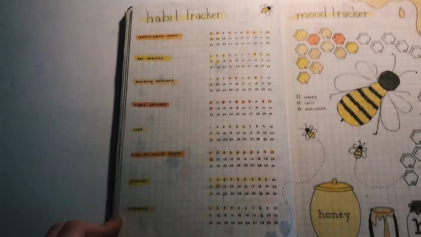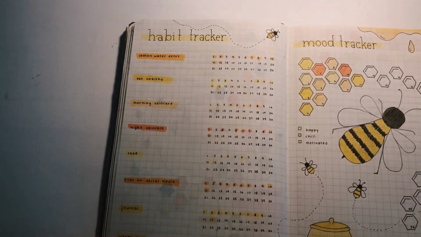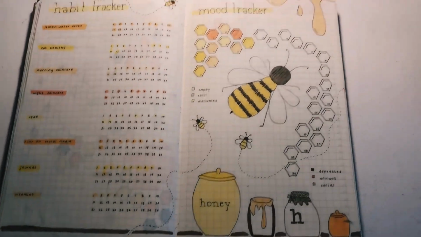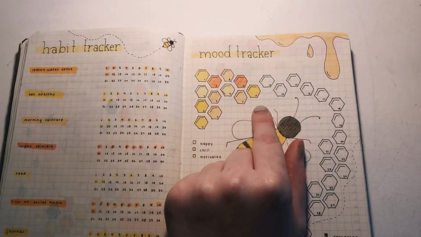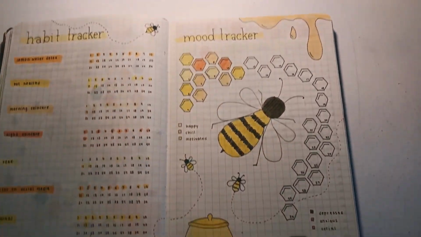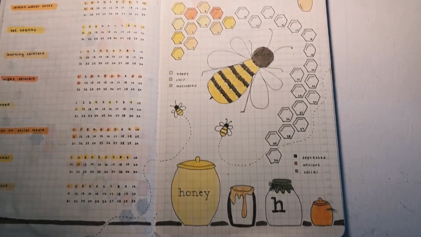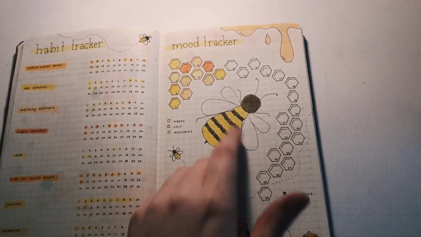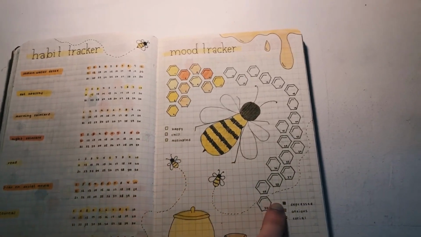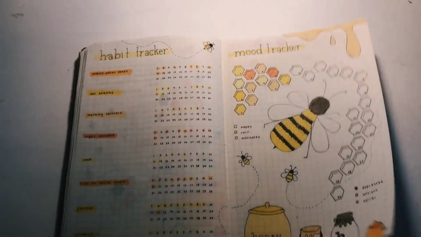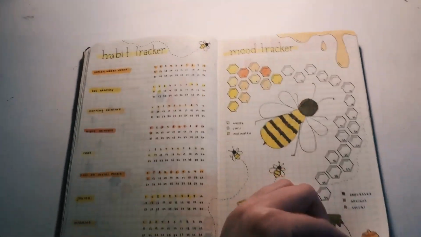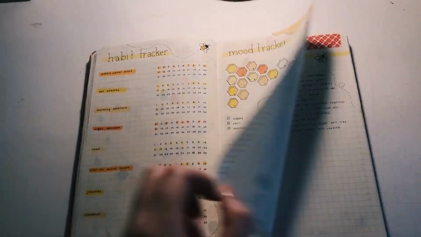I really like the style of it. It's super simple, but I find it really effective. And then my mood tracker, as you can see, we're 12 days into June when I'm filming this, so it's not all the way filled in, but all those little honeycombs will be my moods for the month. I don't like this big bee that I drew, but that's okay. He's there anyways. Oh yeah, this is supposed to be honey dripping, by the way, in case that wasn't obvious. I don't know if it is or not.